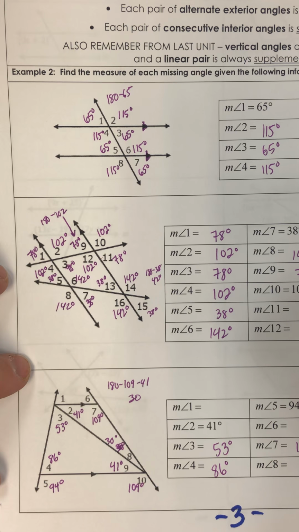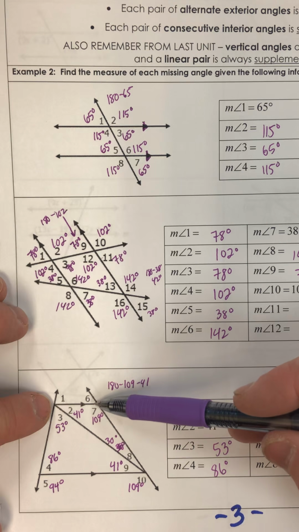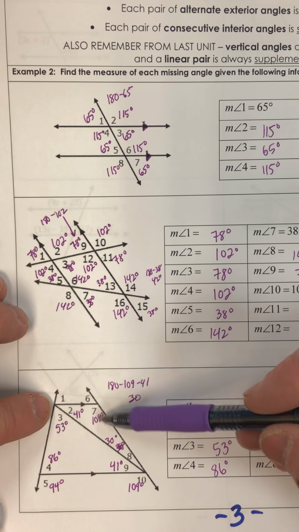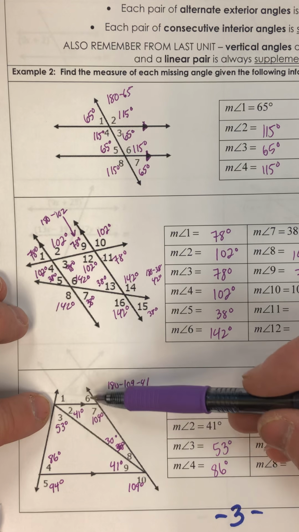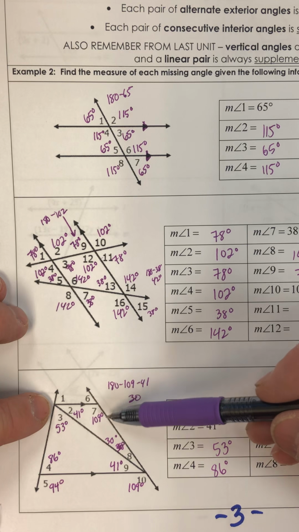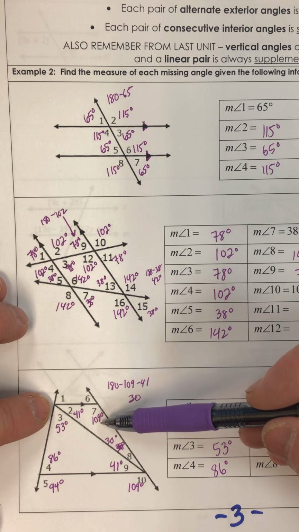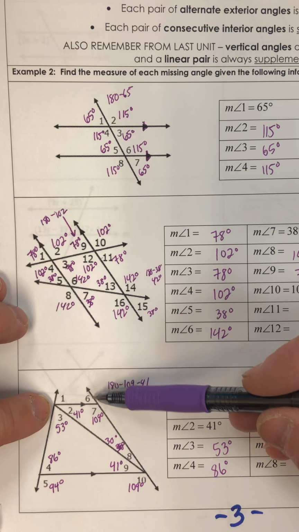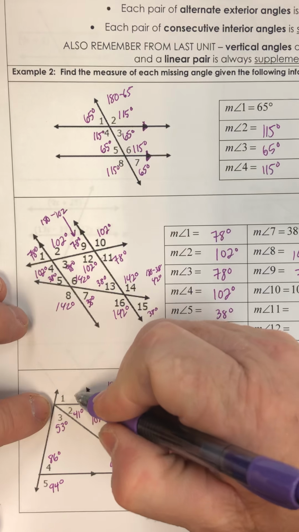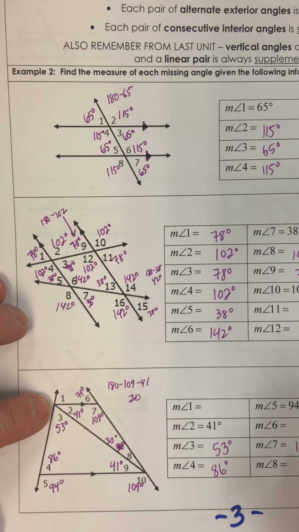What's left? 1 and 6? Okay, 1 and 6. Well, we can get 6 because it would be linear pair with angle 7. So 109. So 180 minus 109, that would be what, 71. So angle 6 would be 71 degrees.